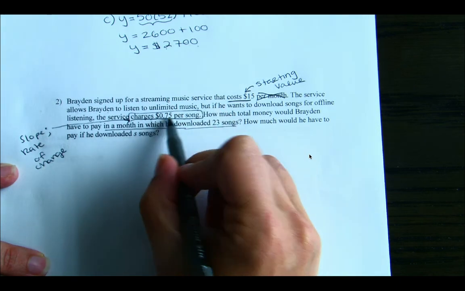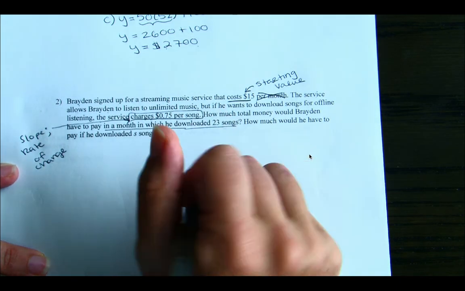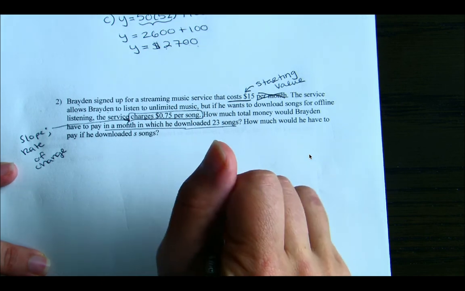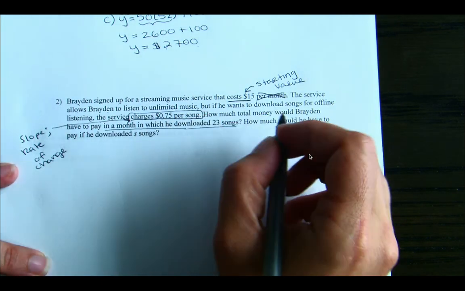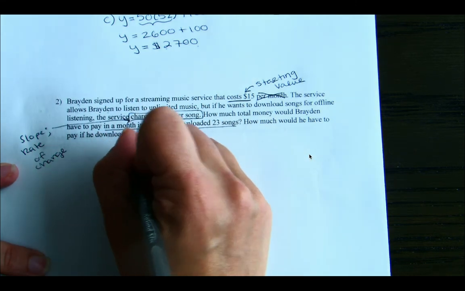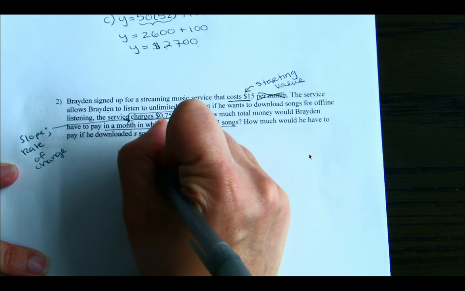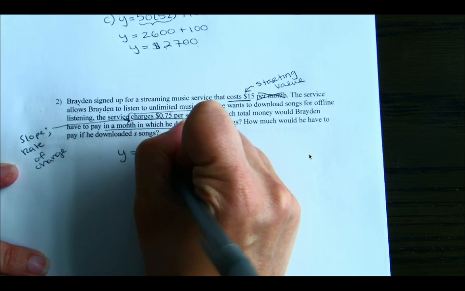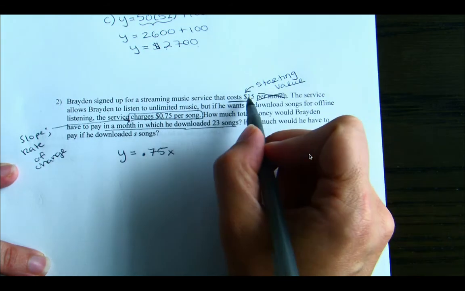So it's a cost per item is what we're looking at. So that means it's easier if I can make an equation for this. So I want to say I have y equals, my rate of change is 0.75 per song, and I'm going to call this per song. And then I'm starting at $15.